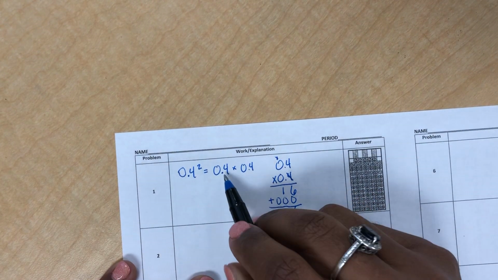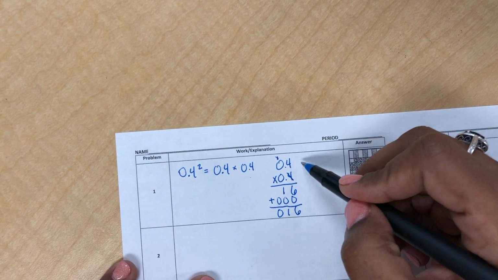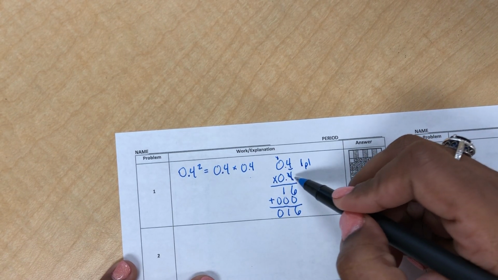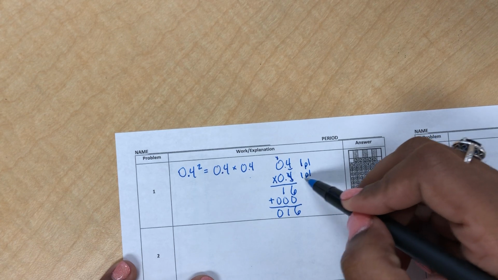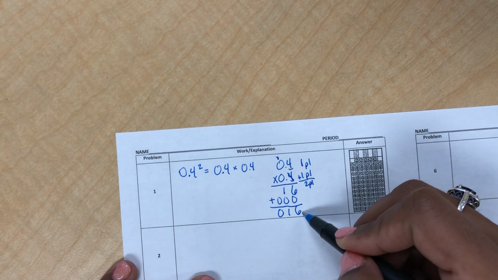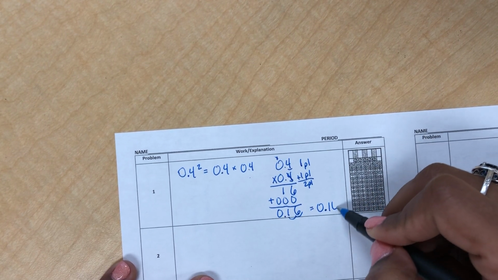Then my next step, because there was a decimal in the problem, I need to actually put a decimal back in the answer. So I have one number behind the decimal in the first factor, and then one number behind the decimal in the second factor, which means I need to have two numbers behind the decimal in my answer. So my answer has to be 16 hundredths.